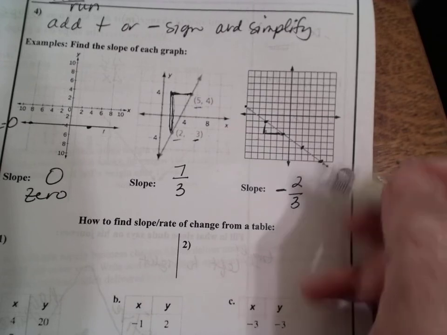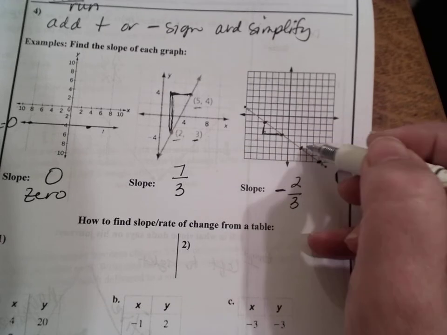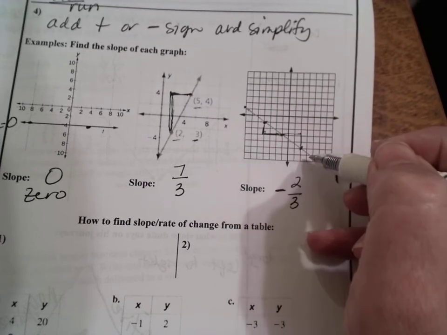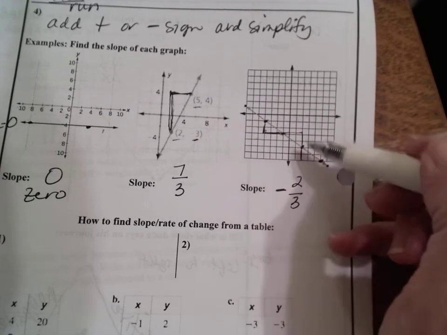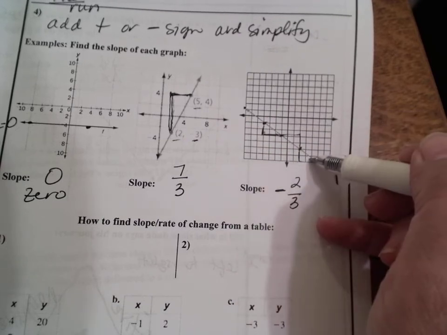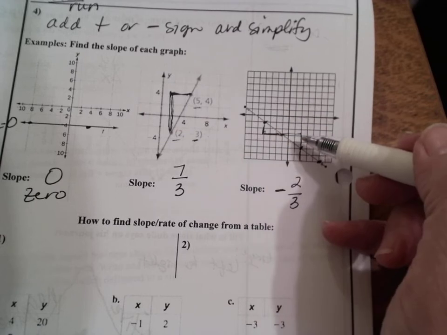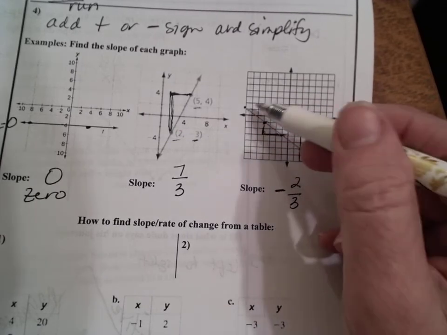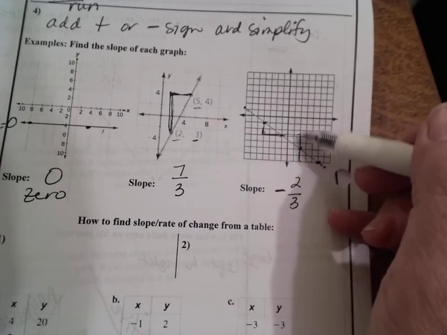Now we can even do this. We can go up to here and over 3 there. That's fine. So it's going up 2 over 3, or down 2 over 3. It doesn't matter. I can even go down 4 and over 6, but it'll simplify down to 2/3. So from a slope on a graph, it's all about just counting. First of all, recognizing, is it a positive or negative slope? And then just counting how far up, how far over.